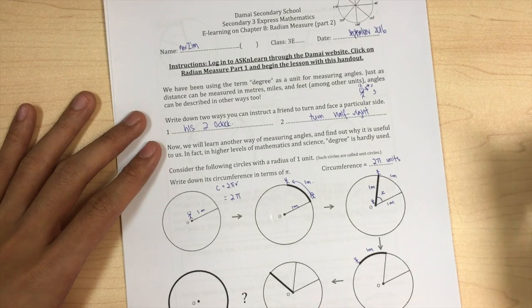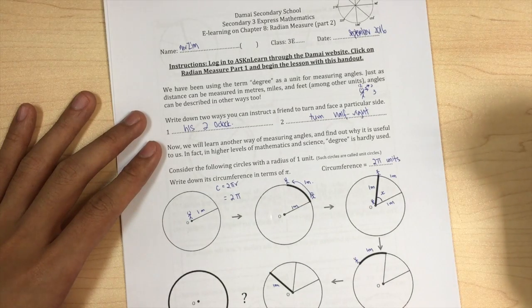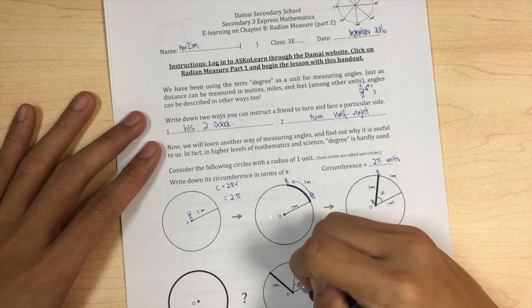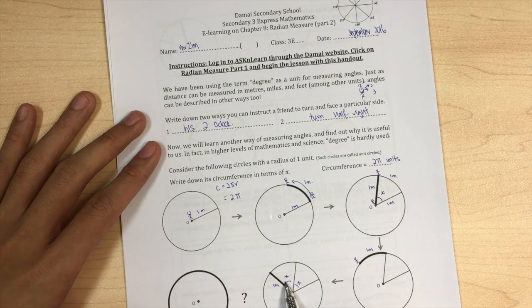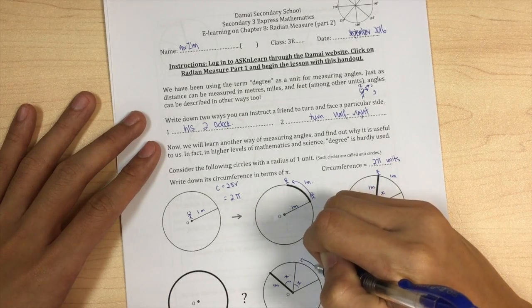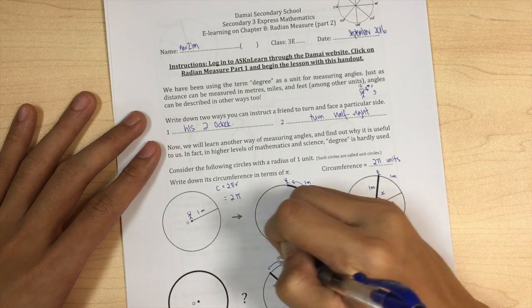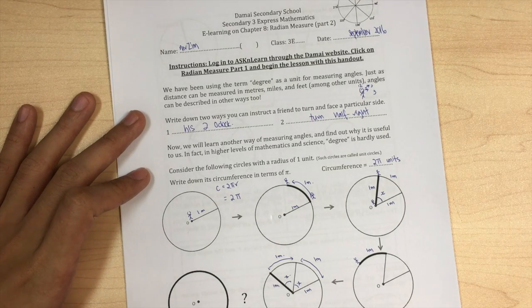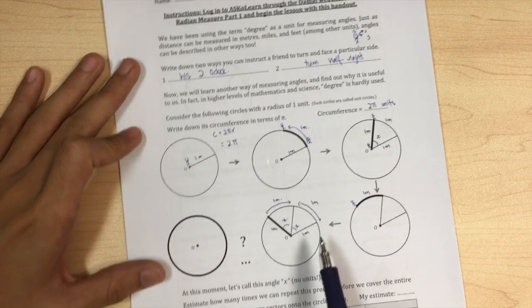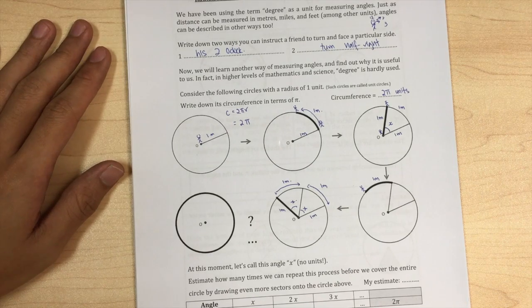What he's going to do now is turn and face the center again and walk 1 meter back towards the center of the circle. By doing this, I form this: angle X, angle X. This is 1 meter, this is 1 meter, this is 1 meter. Right now we're just going to call this angle X. Basically, how many times more can we do this before we form one complete circle? Would you like to make a guess? Let's take about 5 seconds to do that.